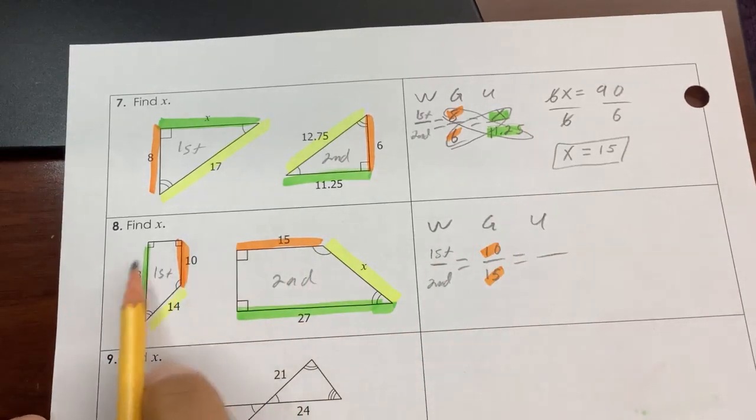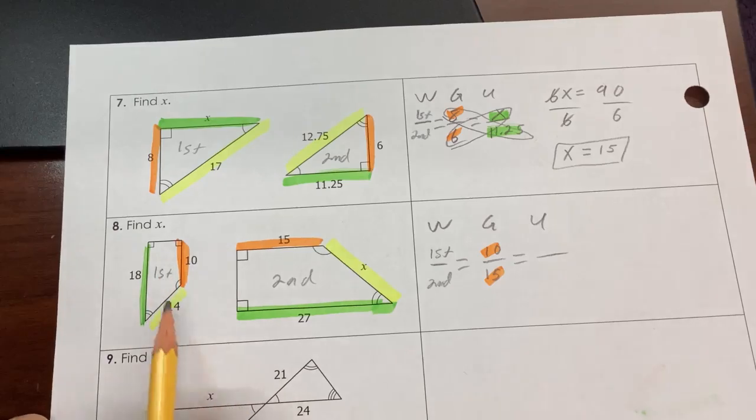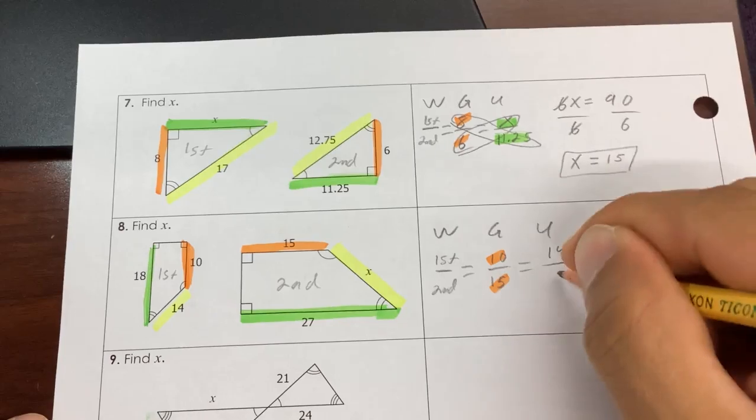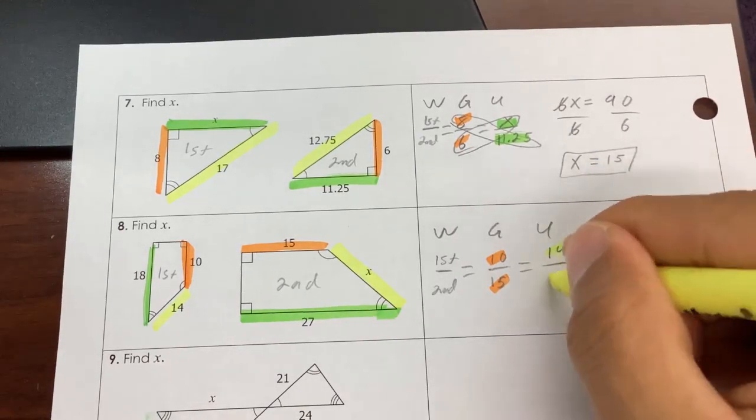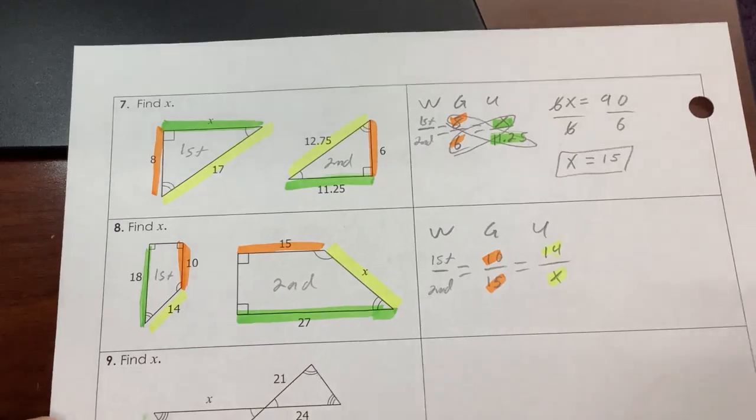And then the number that I have to pick from here, I have to pick 14 because that corresponds with X. So I have to pick 14 into X. And those, of course, are the yellow sides. So I'm going to go ahead and make that yellow. We're good to go. All right.